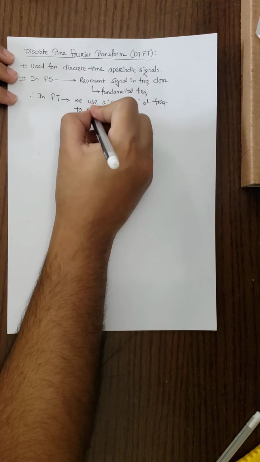Now, suppose x of n is an aperiodic discrete time signal. In the previous derivation of CTFT, we considered it to be x of t, where t is a continuous variable. n in this case is a discrete variable, rather taken as samples of the signal after a certain period of time. Now, let us observe what x of n looks like.